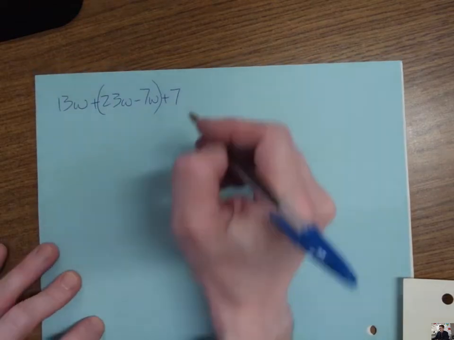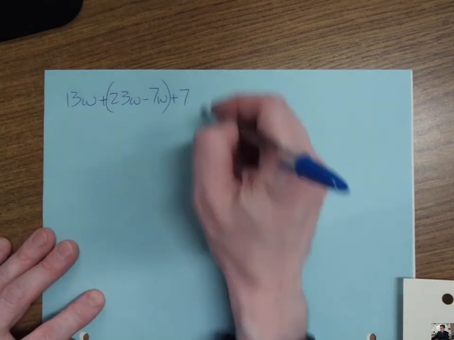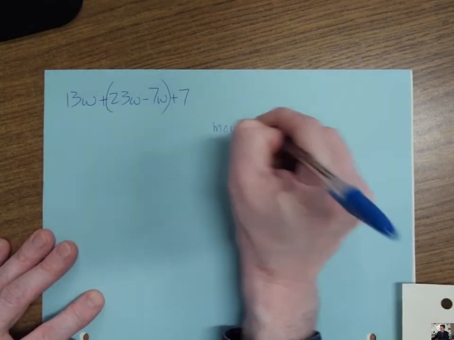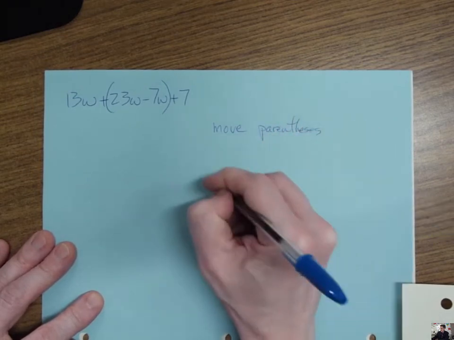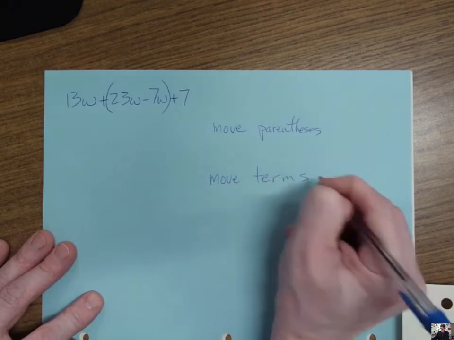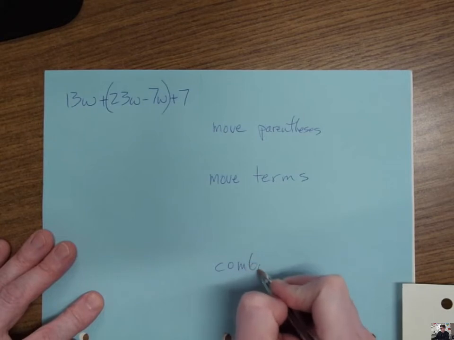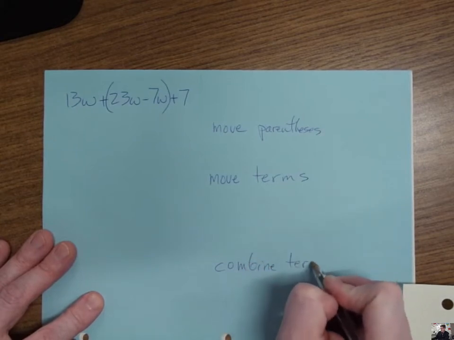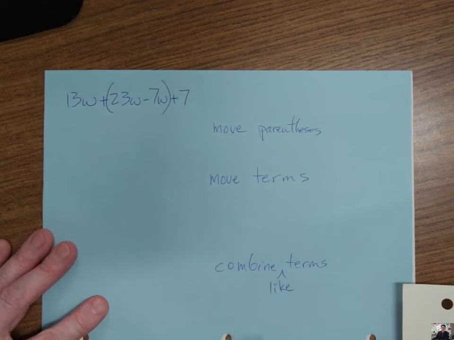We're going to talk about 3 different things you can do with equations. You can move the parentheses. You can move the terms. And we're going to do more of this another day, but I'll just put it here. We can combine terms. We can combine like terms.